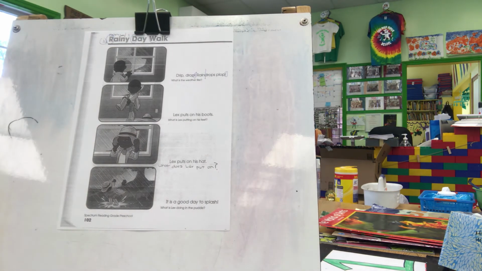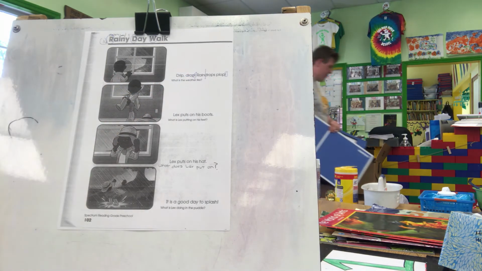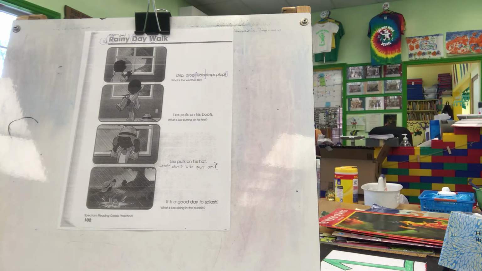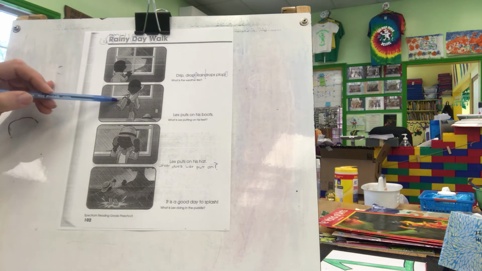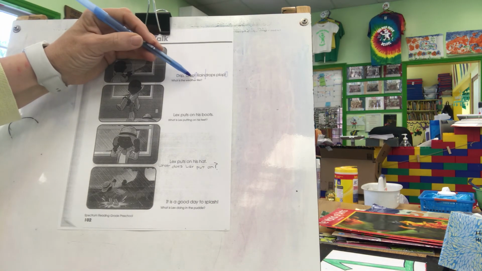Remember what that's called? That's a compound word. Compound words are 2 words we already know, like the word rain and the word drops. We put them together and we get raindrops. Look at the next. The question says, what is the weather like?